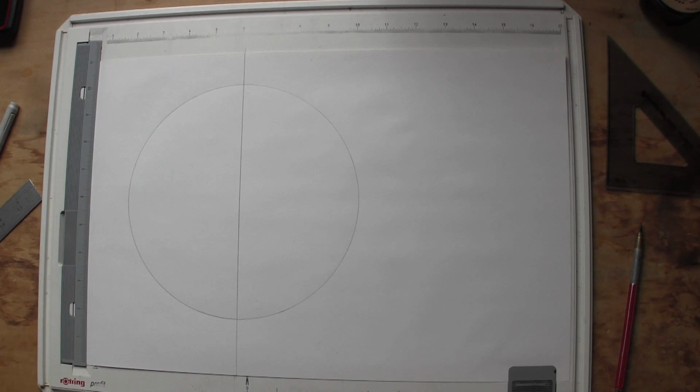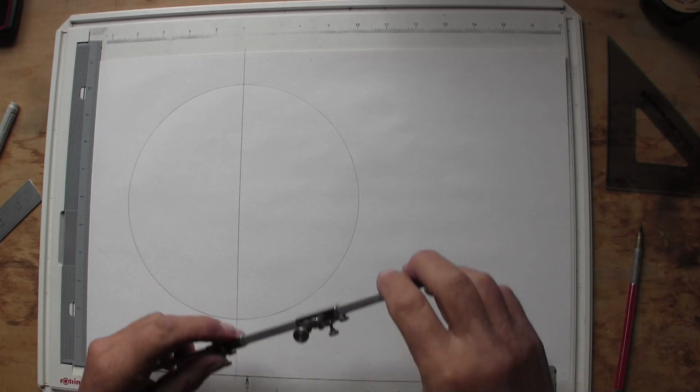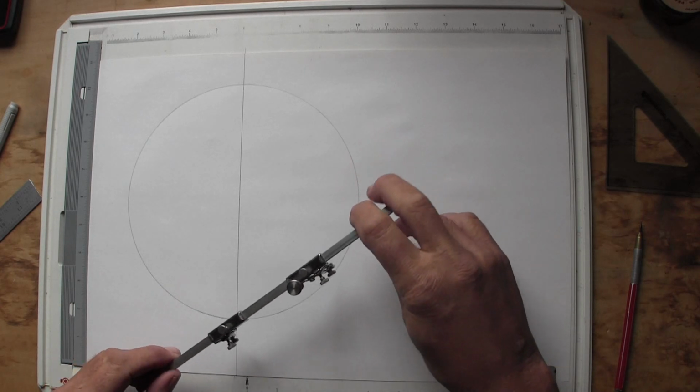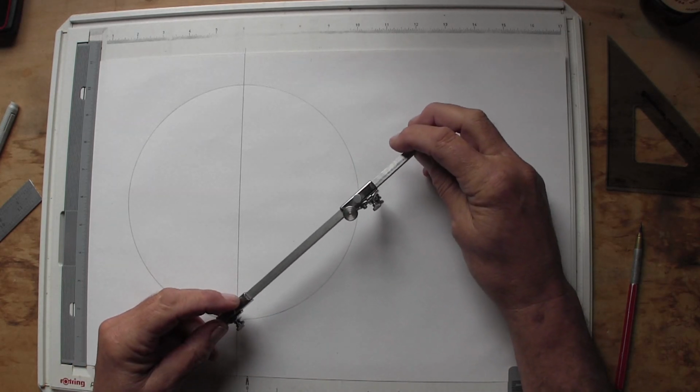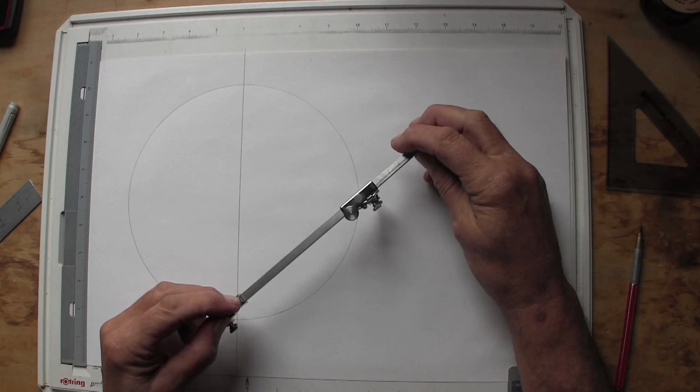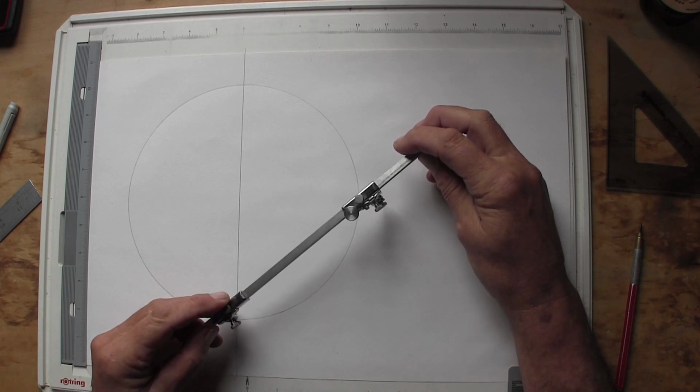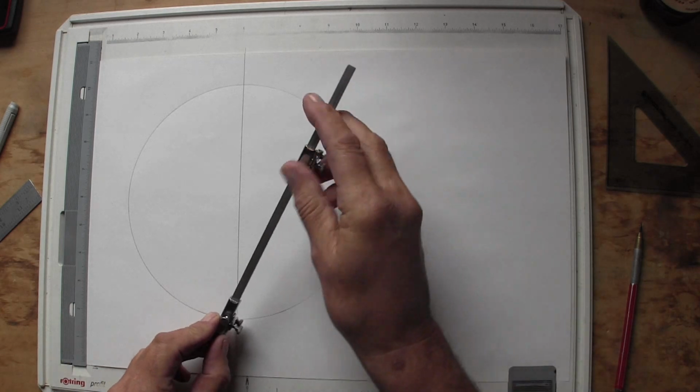Now we need to divide it up into quadrants. So what you can do is, somewhere out here we got to get a couple marks. So let's make this out here, about so long. Lock that in place. Dimension is not important. Swing an arc there.